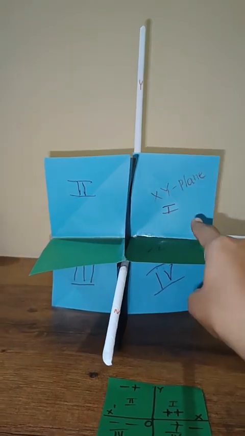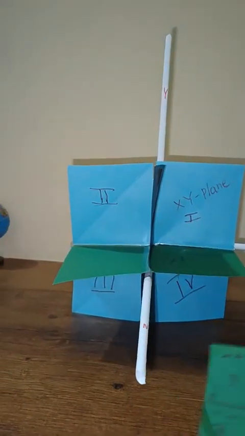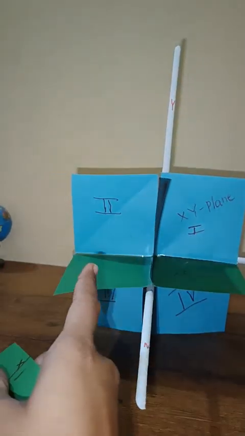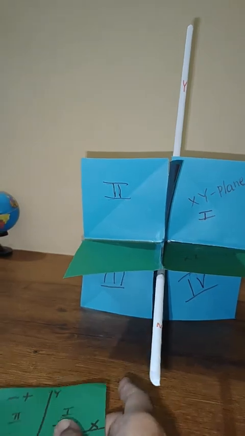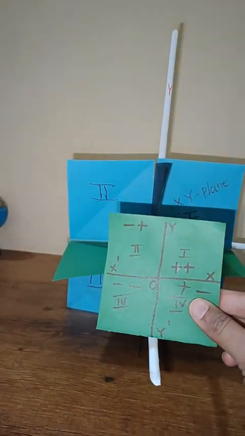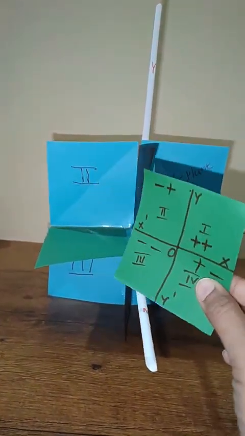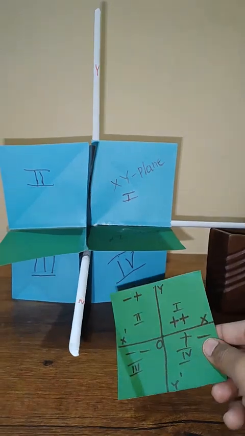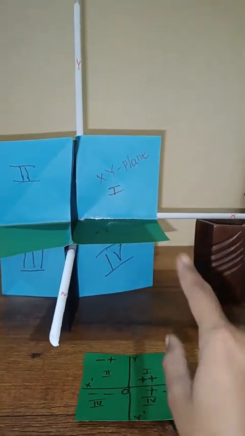Plus, plus, plus. What about second? You go with the 2-dimension. Minus plus is there. Z will be plus. So minus, plus, plus. What about third? Go with 2-dimension. What is there? Minus, minus. So positive z-axis, therefore minus minus plus. Coming to the fourth, plus minus plus.